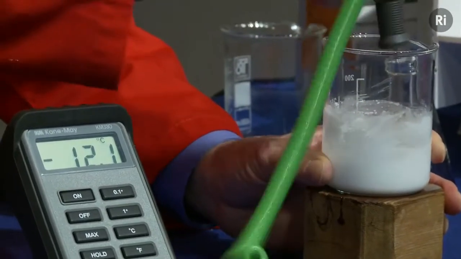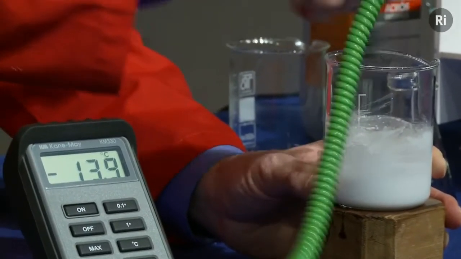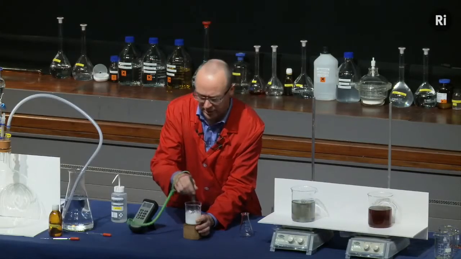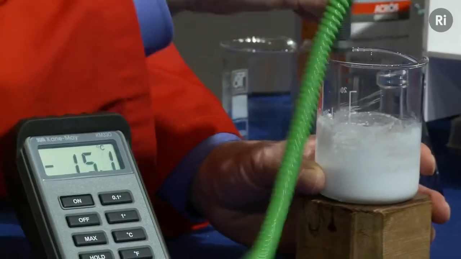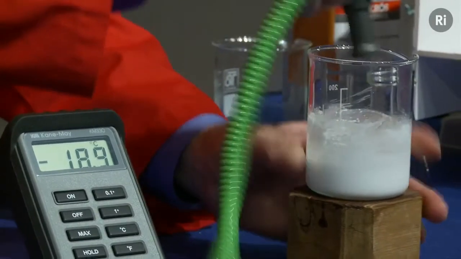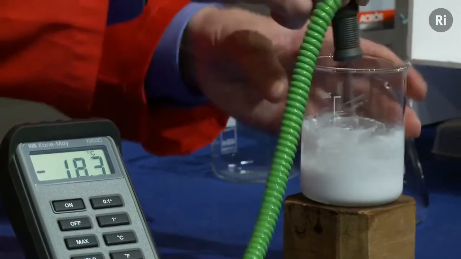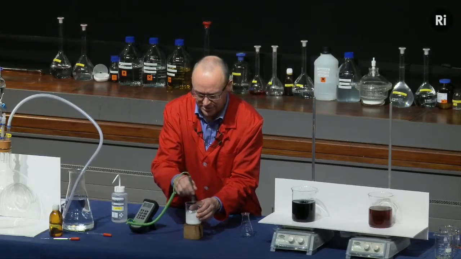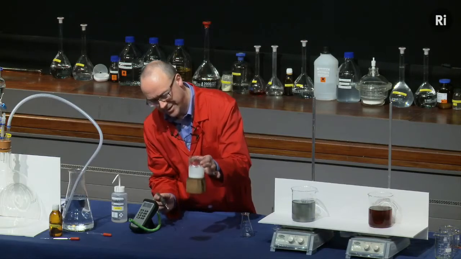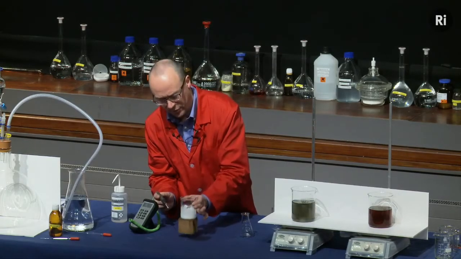The other thing that's happened is that it's turned from a solid into a liquid. So it's now become a sort of slushy white liquid. The temperature is down at minus 15 degrees, so well below the freezing point of water. Now remember, I stood it in a little puddle of water, so what should have happened is that water should have frozen, and there we are, it's frozen it to the block of wood.